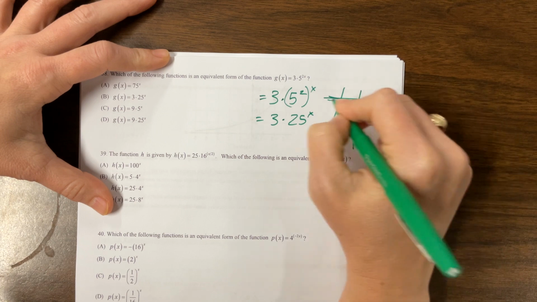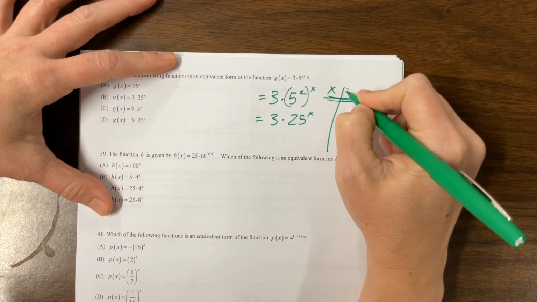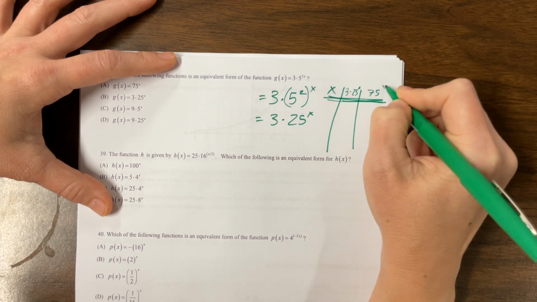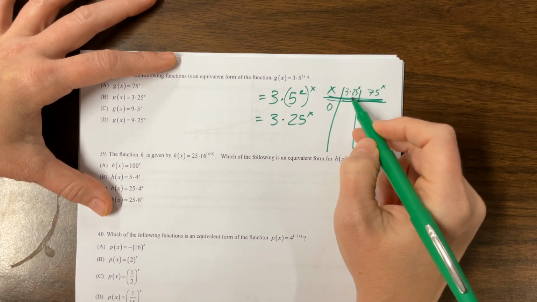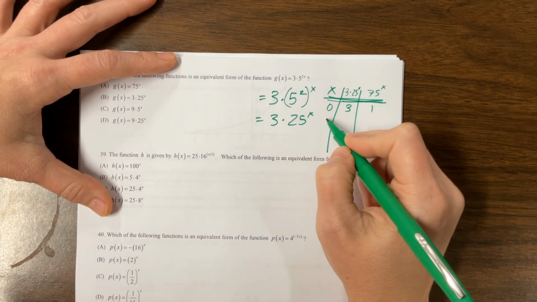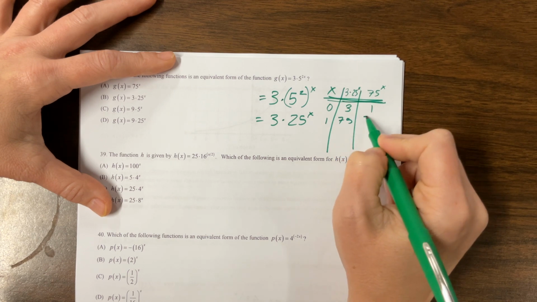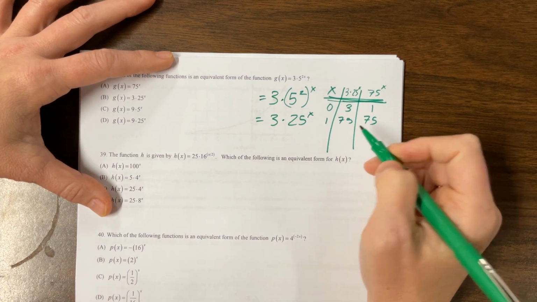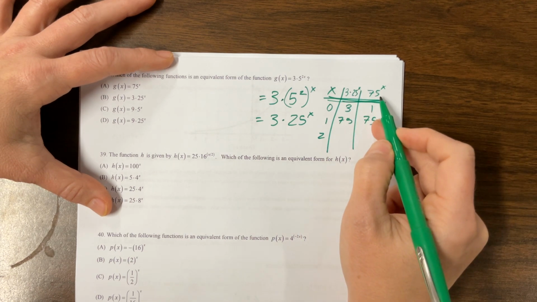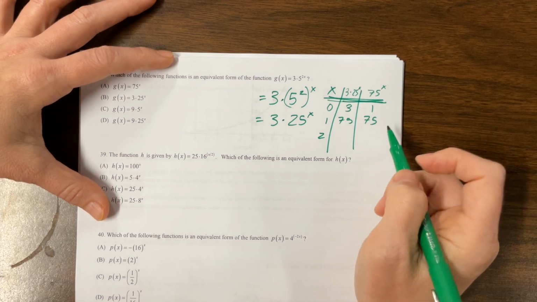Here's my table. Here's my x value. If I do 3 times 25 to the x, and then I do 75 to the x, when I plug in 0, anything to the 0 power is 1 times 3 is 3. This is 1. If I plug in 1, I get 25 times 3 is 75. I get 75. Okay, so it's correct here, but then when I plug in 2, I get 625 times 3 versus 75 squared. Not the same. Don't know what they are, but they're not the same.